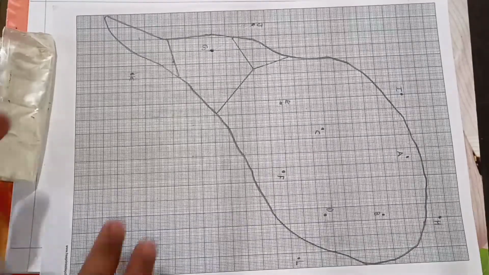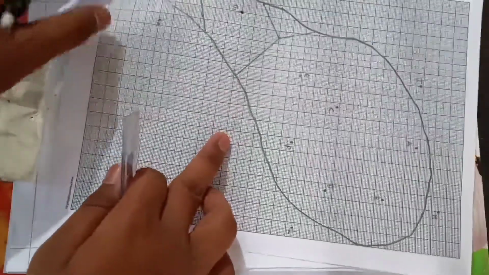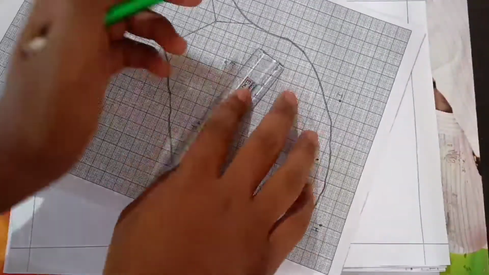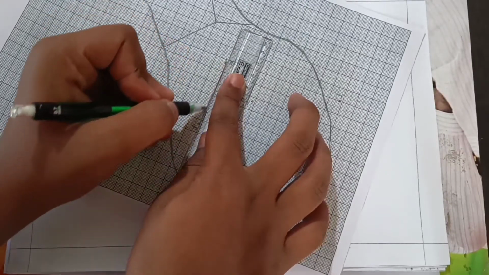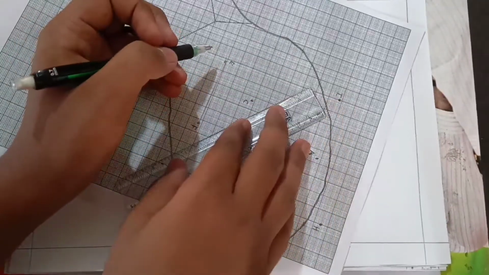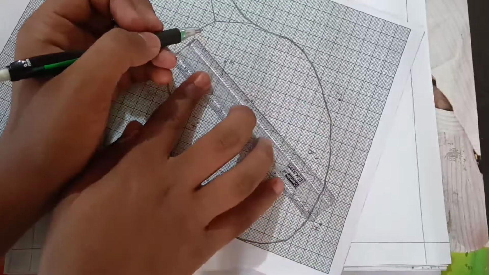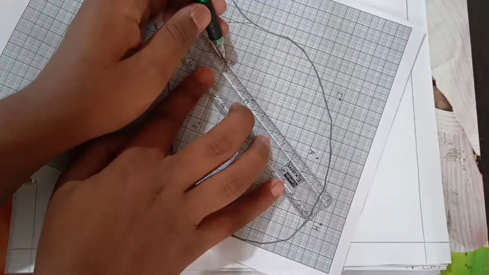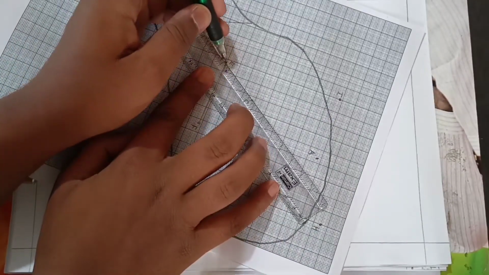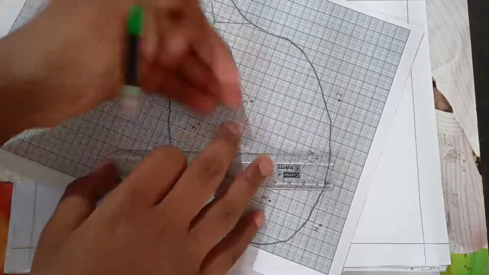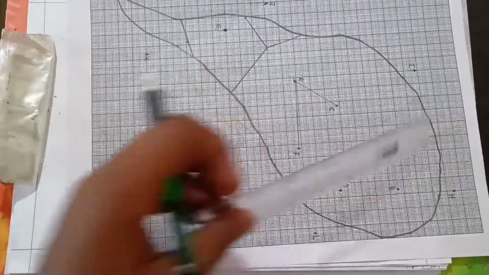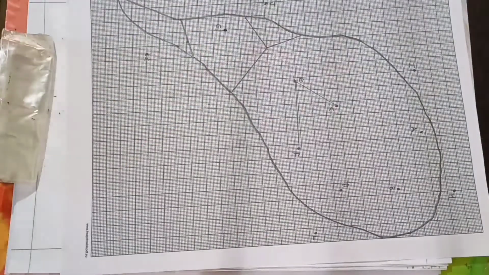And let's see how big we get the polygon of station E. So where is this? It is here, connected, and the second one is C. Connected.